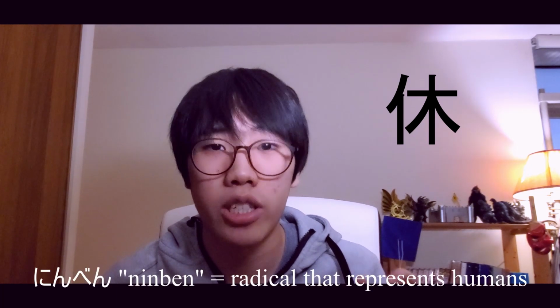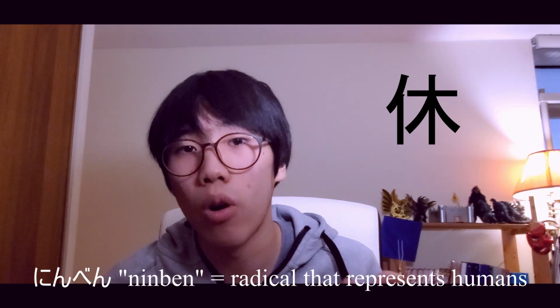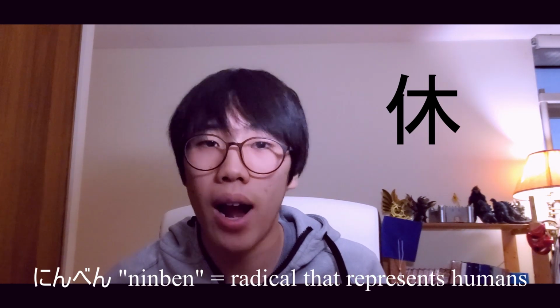This is a kanji radical, and this kanji radical represents humans or humanity. Whereas the right side is a radical that represents trees. Now you can visualize a person resting under a tree. So as you can see, sometimes radicals may illustrate a general meaning which corresponds to the kanji that it constructs.